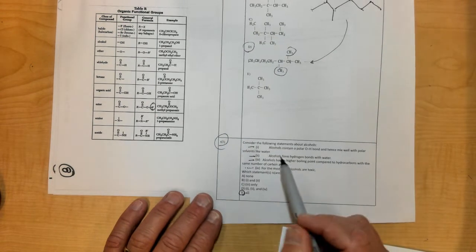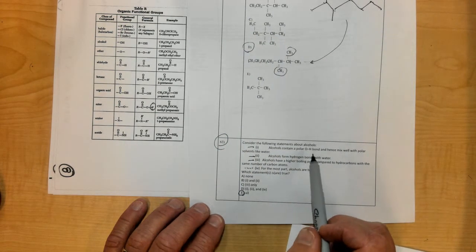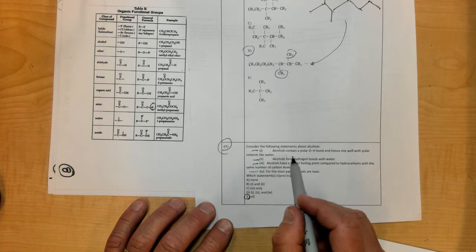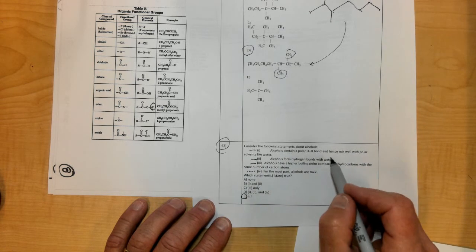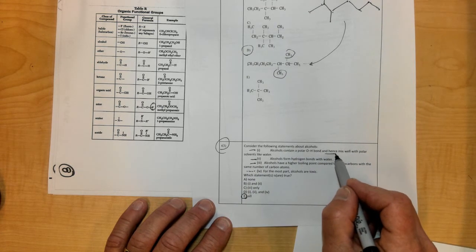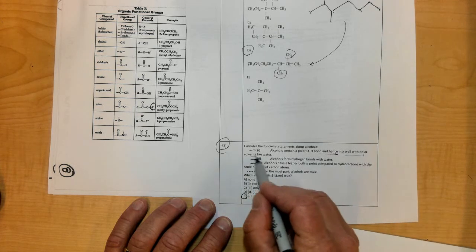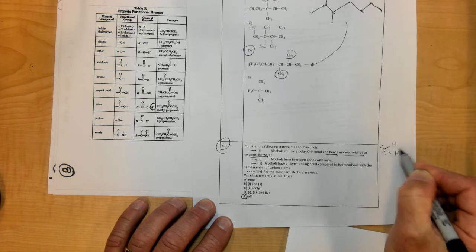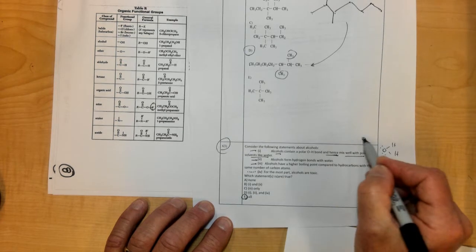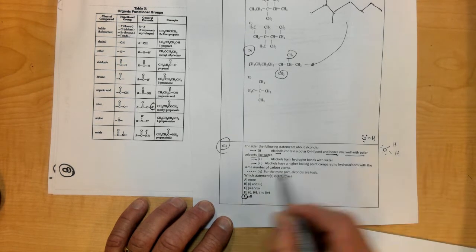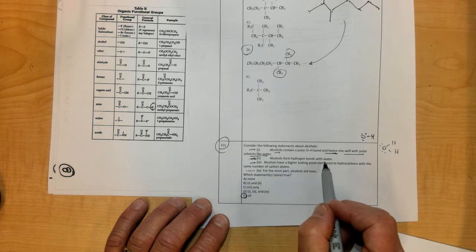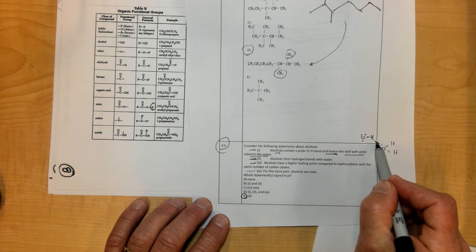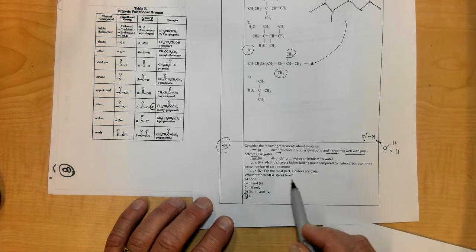And then number 63, consider the following statements about alcohols. So number 1, alcohols contain a polar bond, and hence will mix well with polar solvents like water. So water, of course, is polar and has polar bonds just like alcohols do that have an OH on them. And then number 2, alcohols form hydrogen bonds with water, which is true. Between this area and this area, we would form a hydrogen bond.